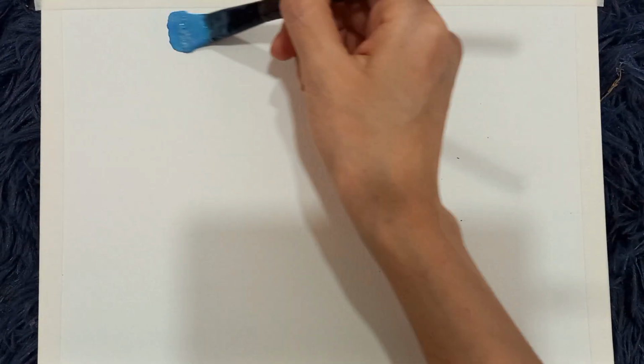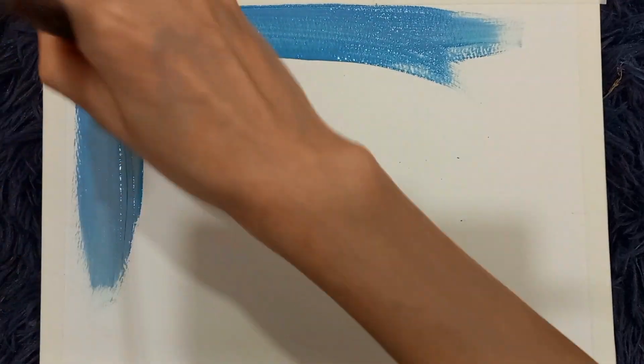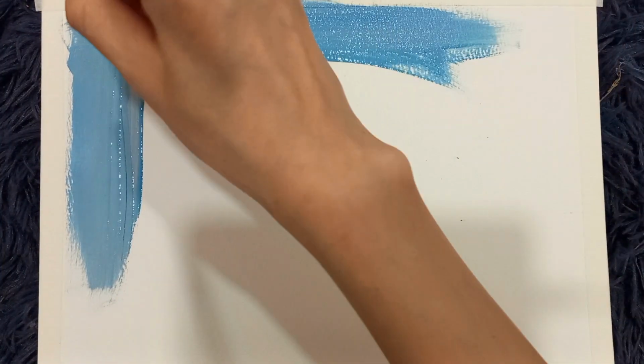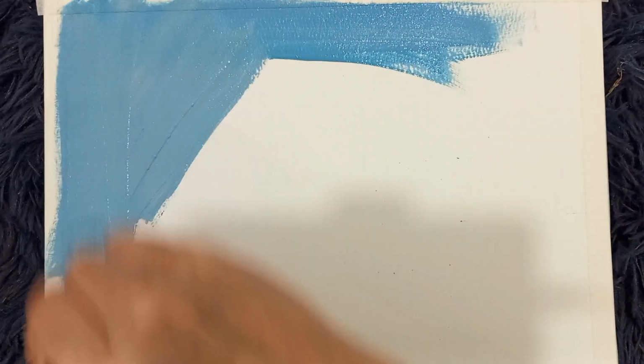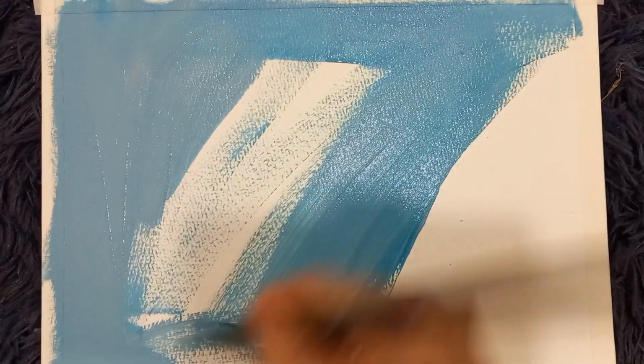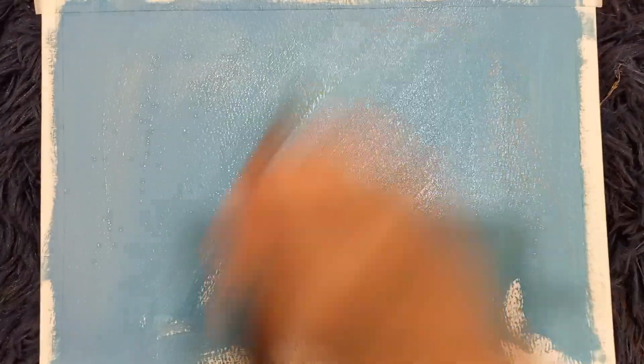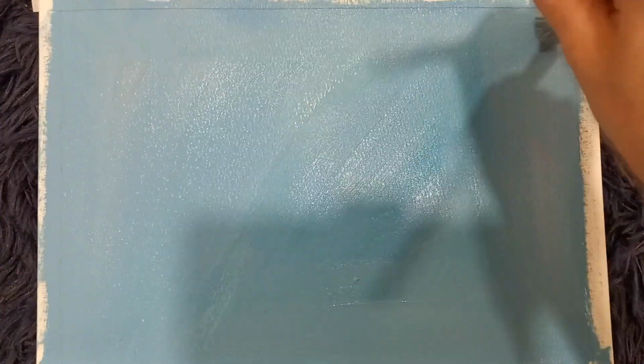First, I want to paint the whole background, and I'm using turquoise mixed with cobalt blue and also coal gray. When painting one solid color for the background, I use a flat white brush for easier application.